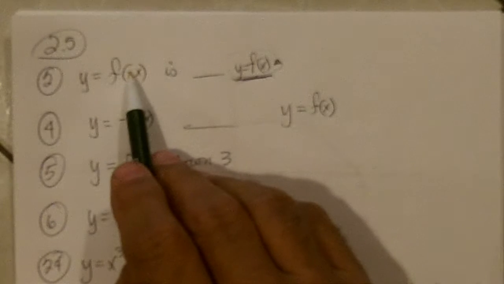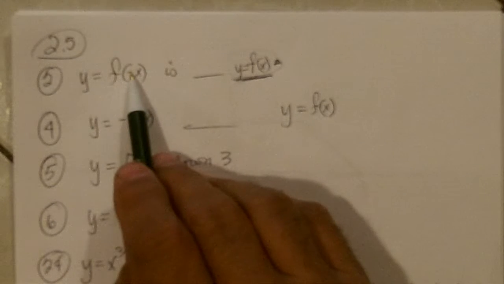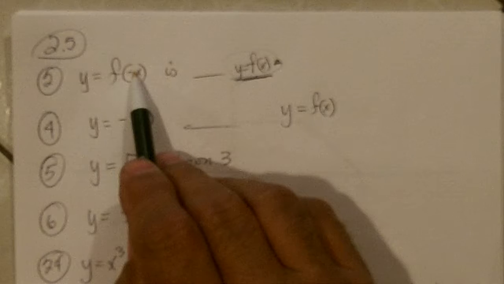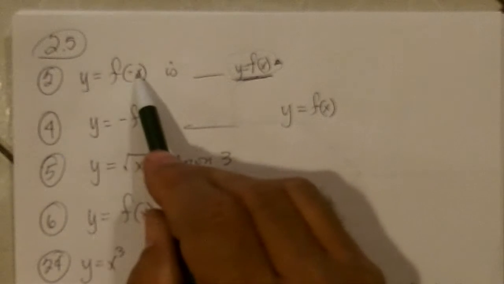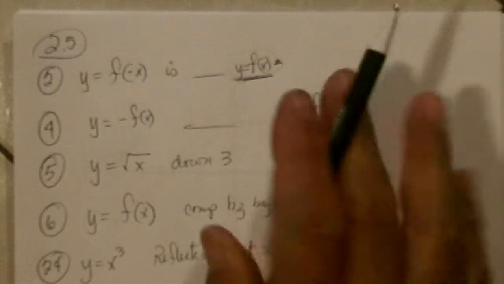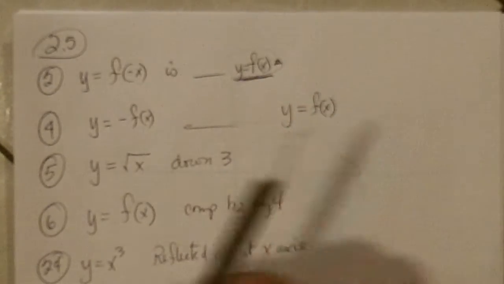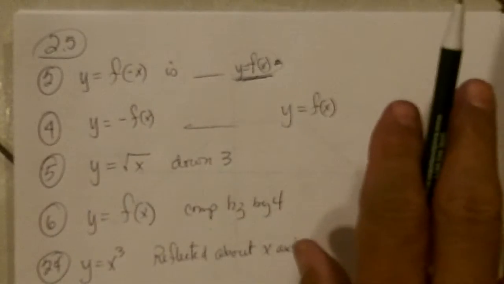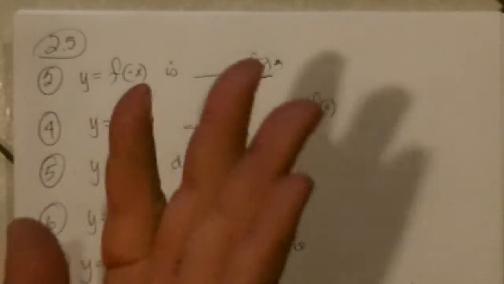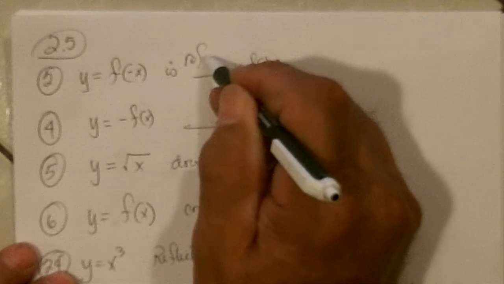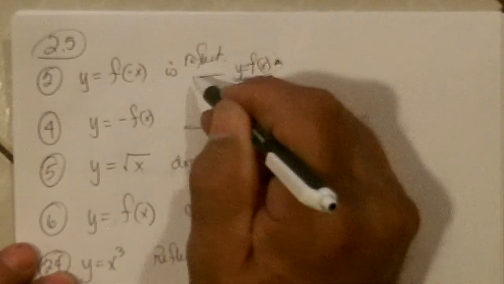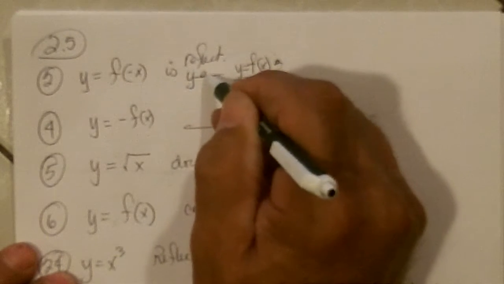If you multiply the inside by a negative, inside we're working horizontally. A negative times it is a reflection. Inside works horizontally. Inside, negative is a reflection, so it's going to be a reflection over the y-axis.